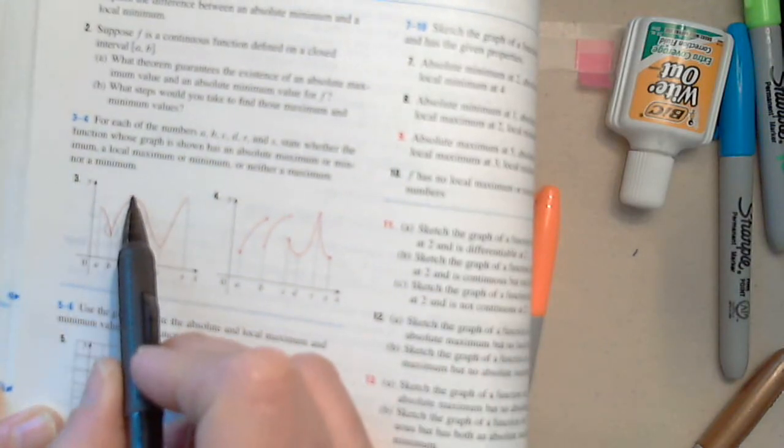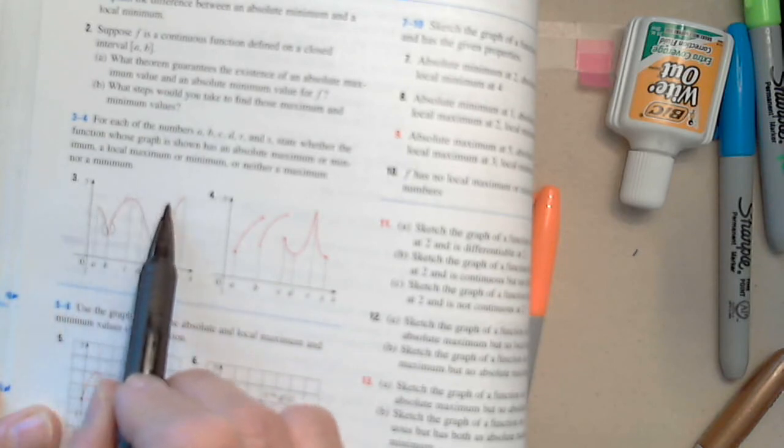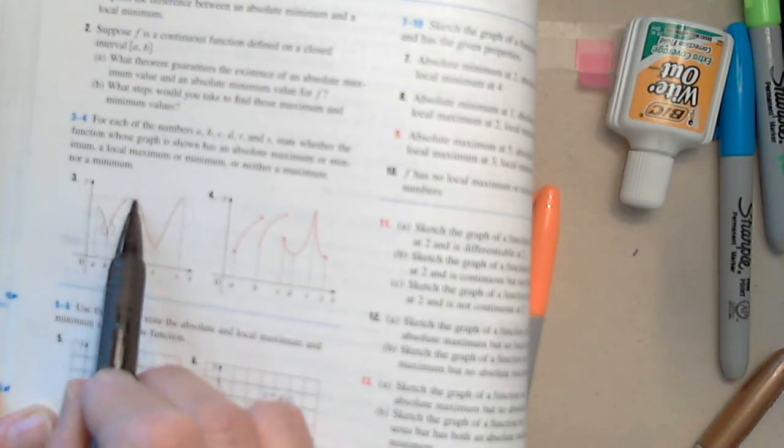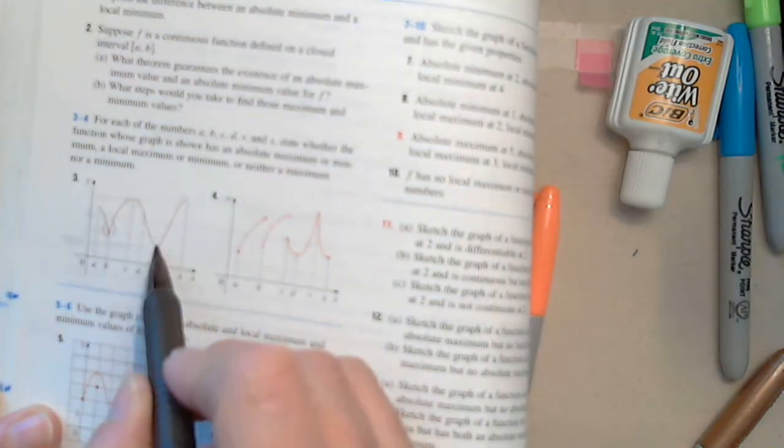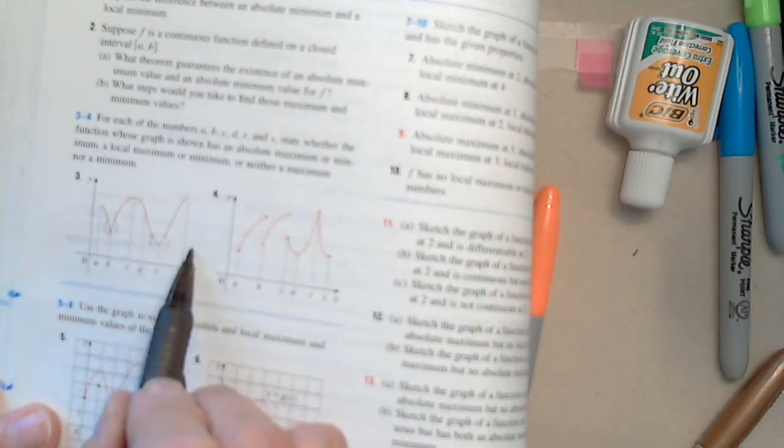What about this? I can show the open interval. It's a local max. It's not absolute because there is a higher value than it. We finally get to this. It's a local minimum, I can show the open interval, and it also happens to be the absolute minimum.